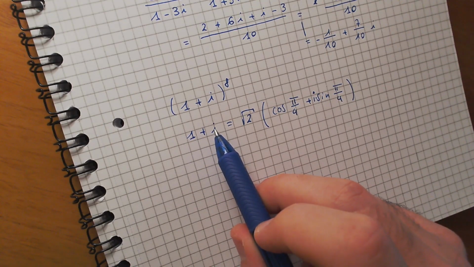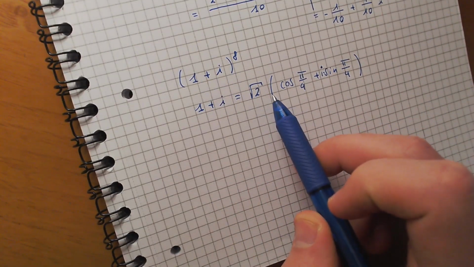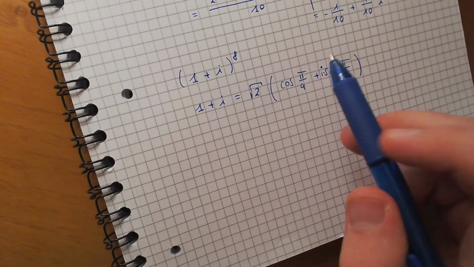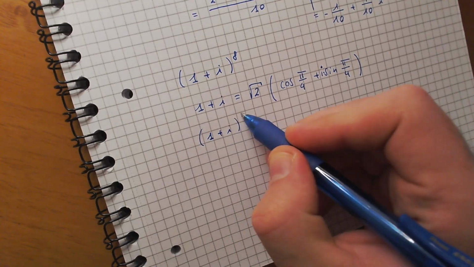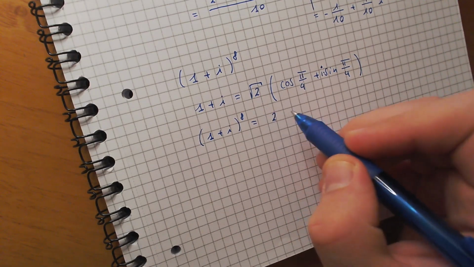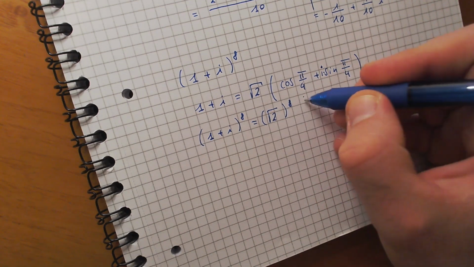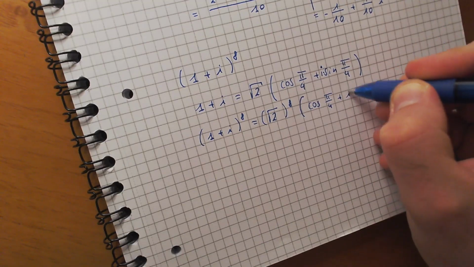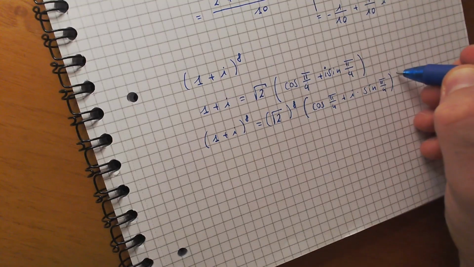Because now if we consider this operation, we have to basically raise this number to the power of 8. If we do so, we have basically square root of 2 raised to the power of 8, and we basically have cosine of pi fourth plus i times sine of pi fourth raised to the power of 8.